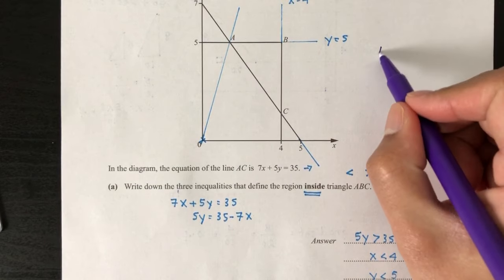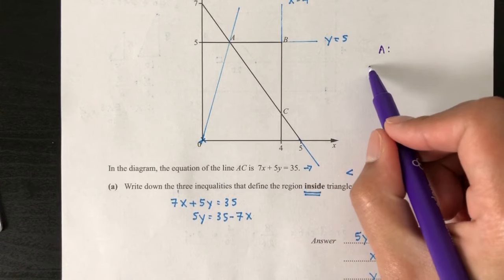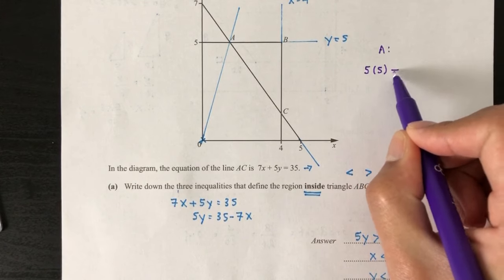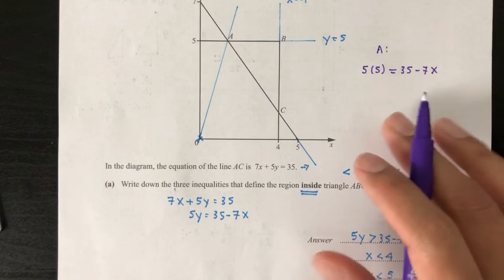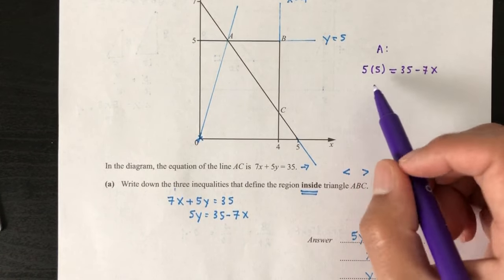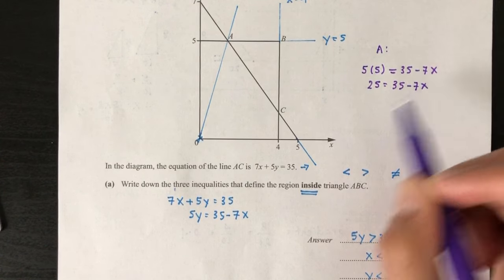So at A, y equal to 5 and 5y equal to 35 minus 7x. That will be 25 equal to 35 minus 7x.